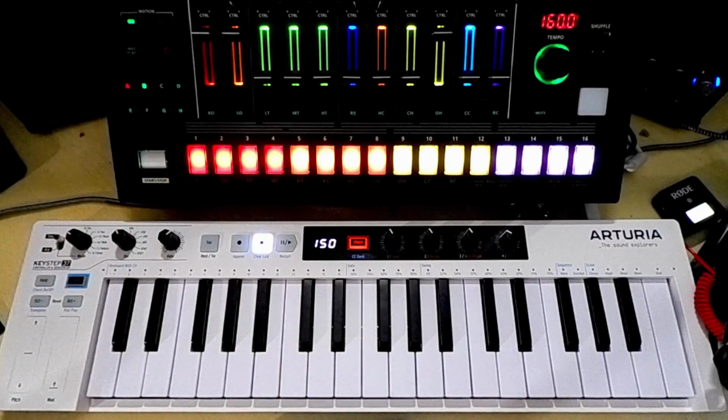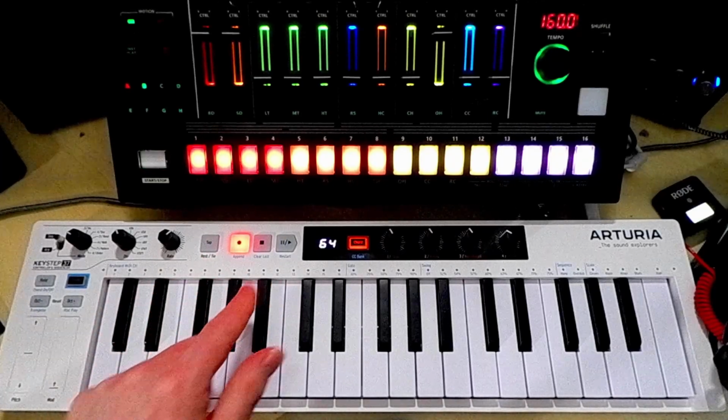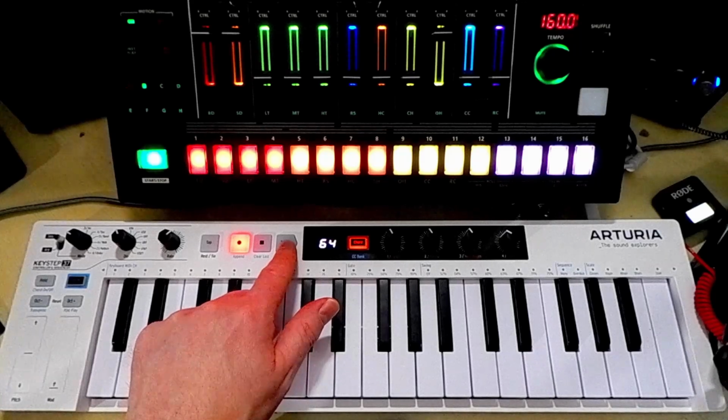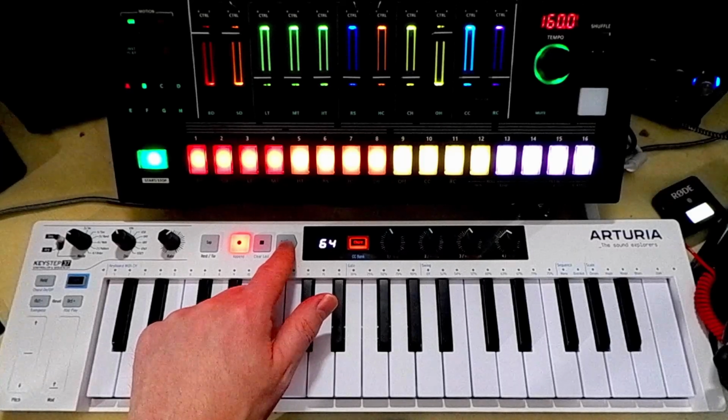Once you've determined the length of the sequence, you can then start recording. Press record again, so the record button lights up, and then press play to start the sequencer. This will start my drum machine, and I generally use a drum machine when I'm doing this, as it gives me something to play in time to. Now as the sequencer is running, I can just play naturally and all the expression will be recorded.